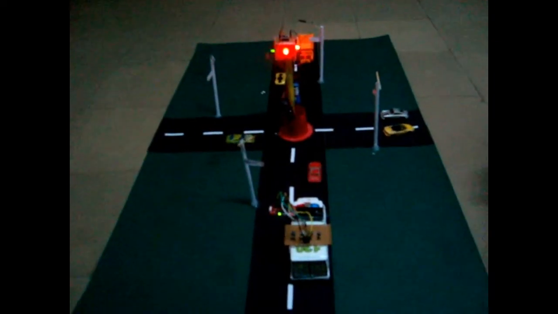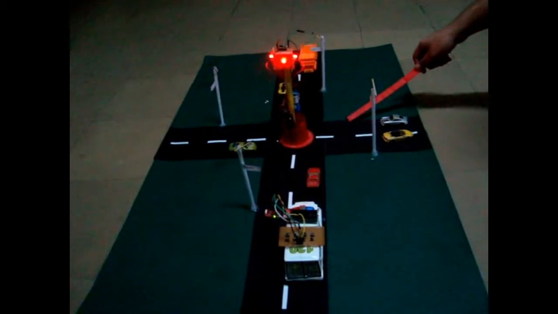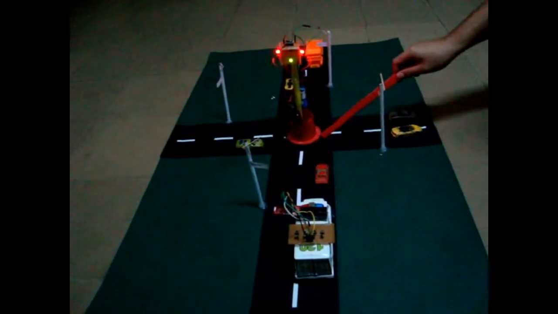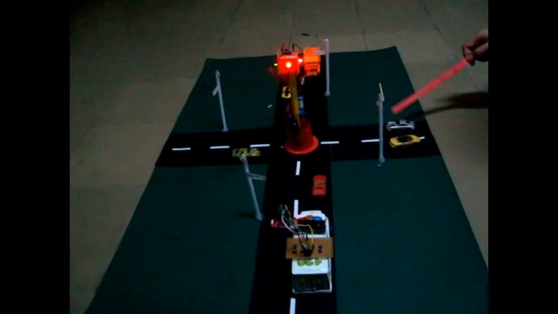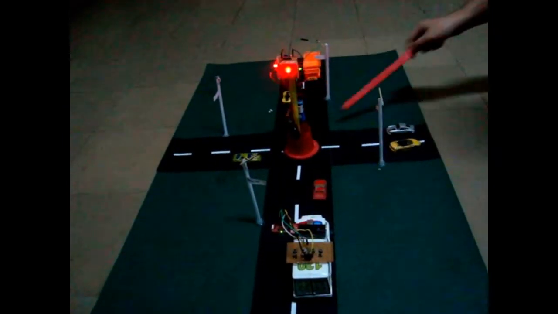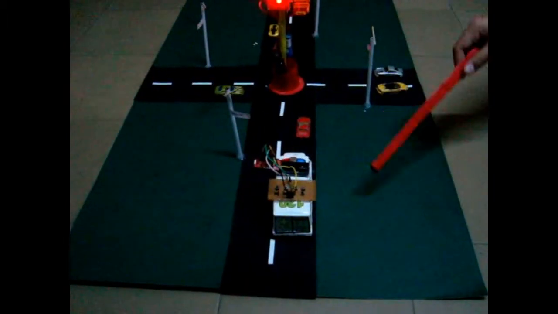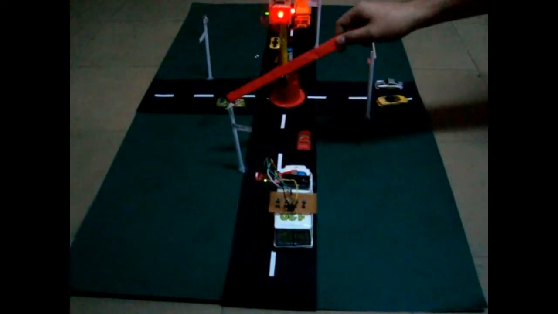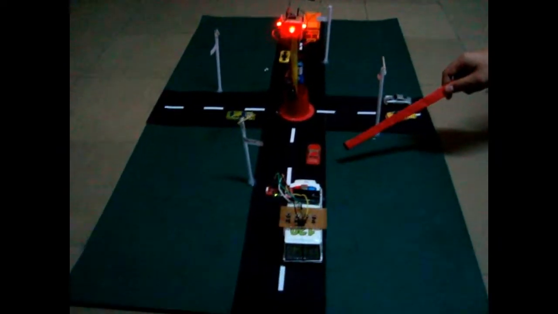This is the arena for our project. As you can see, a four-way intersection centered on a traffic signal and some toy cars representing traffic in a real-time scenario. Also an emergency vehicle on which our focus mainly lies. The setup also includes street lights which display the direction of approach for the driver of the emergency vehicle.